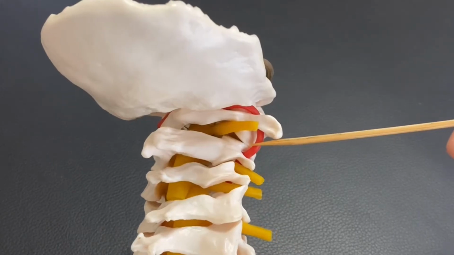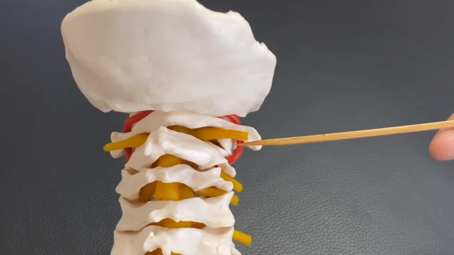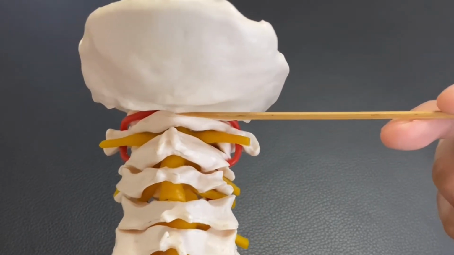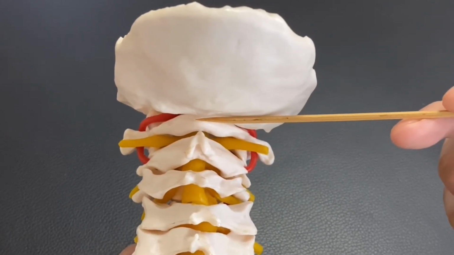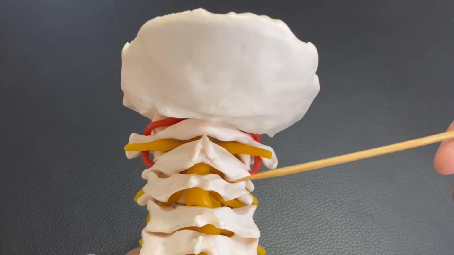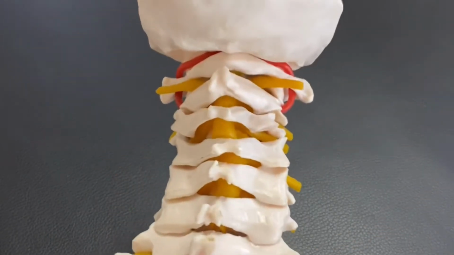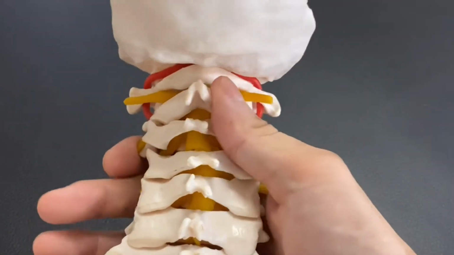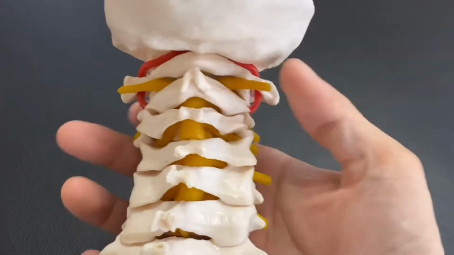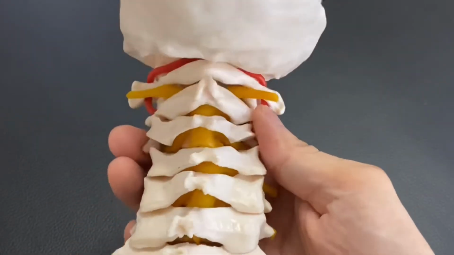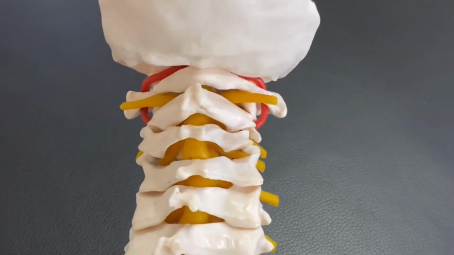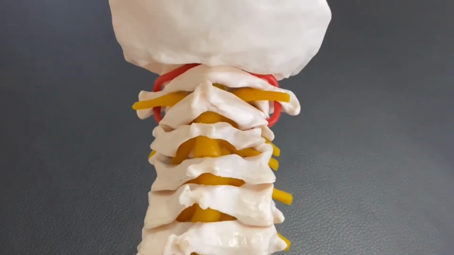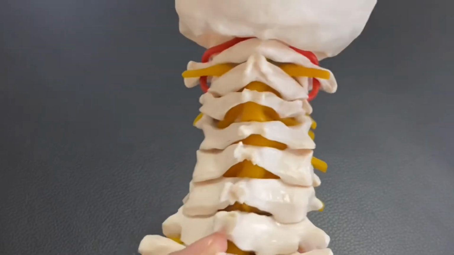If this artery gets irritated, it can affect the brainstem, cerebellum, and part of the cerebrum. Very, very important artery. Thus, if your cervical spine is irritated or its biomechanics is irritated, that can affect blood flow to the brain, right? That is why this is very, very important.